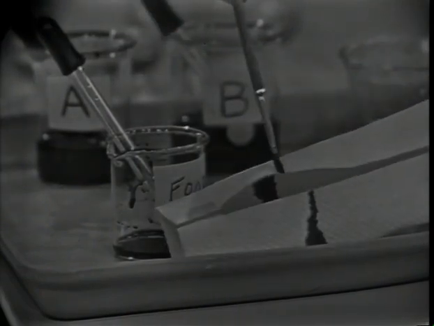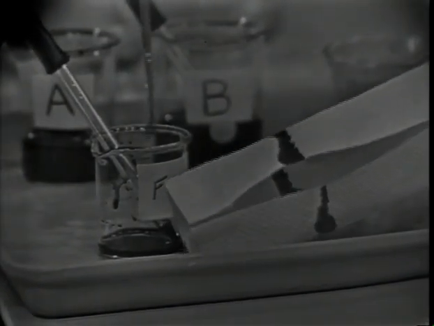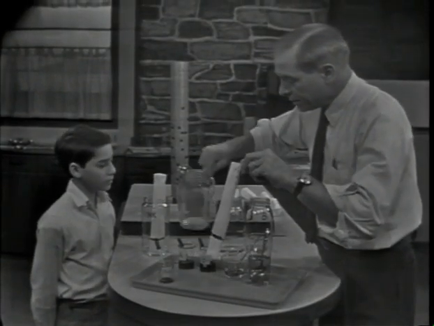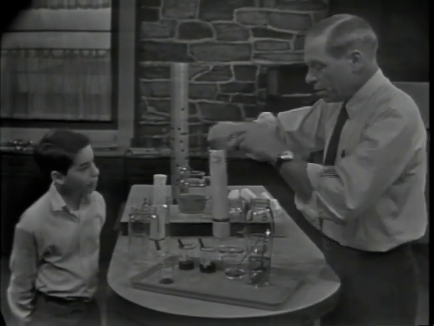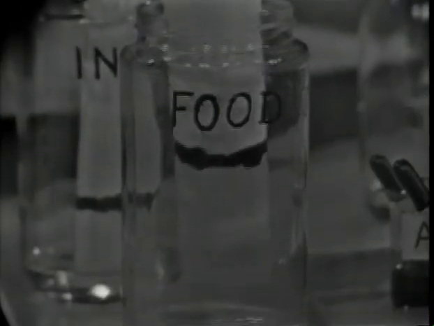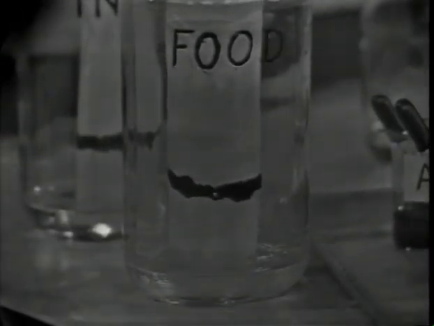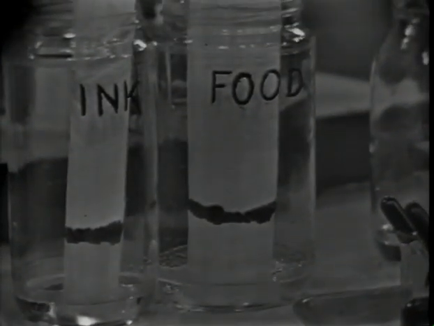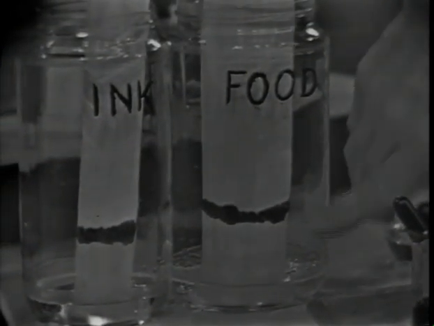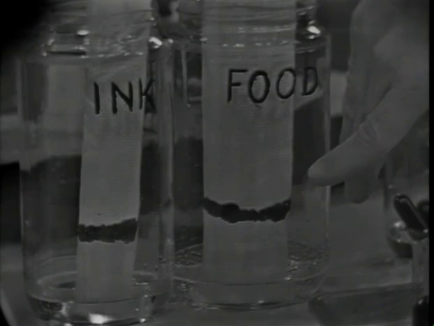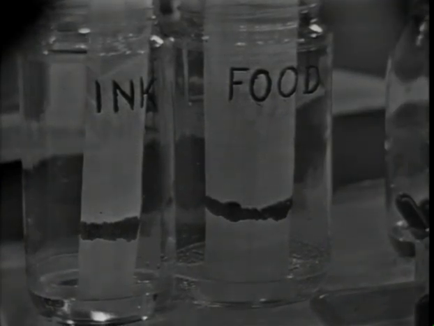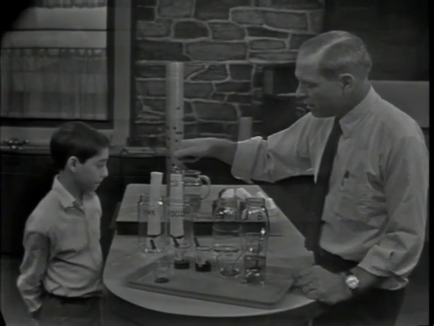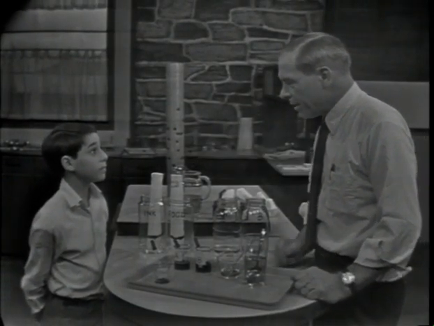Now, what we're going to do is let this alcohol and water combination that we have over here separate these things for us. There's the jar marked food. Now, the chemicals in these two colors are going to be separated by the liquids as they go up into the paper towel. So you can now see that all you have to do is do this with A and B, and you'll be able to compare it with what you know as ink and what you know as food coloring, and you should be able to make a decision.